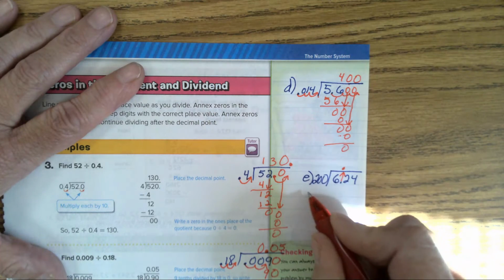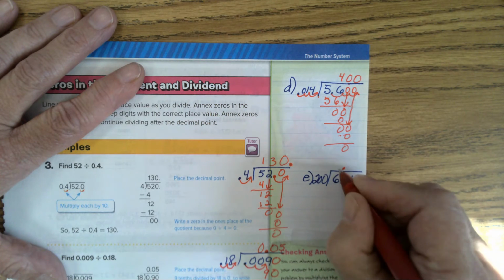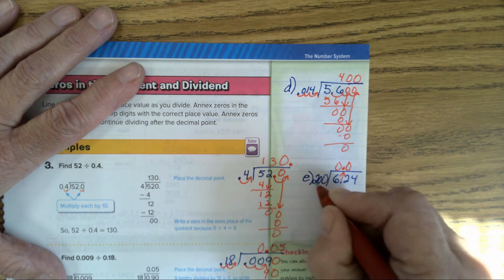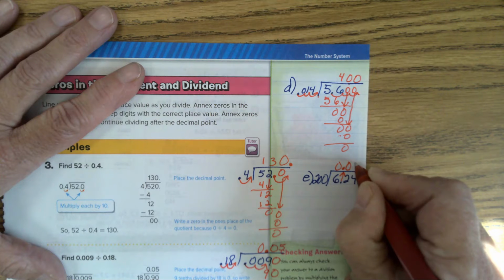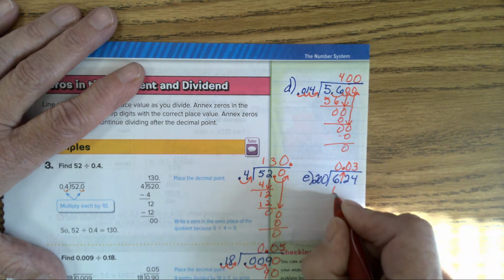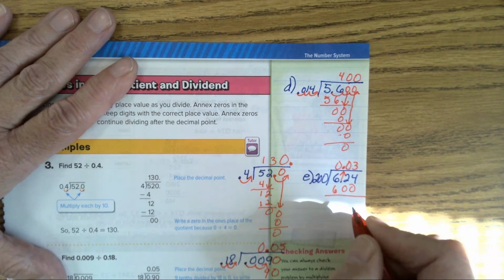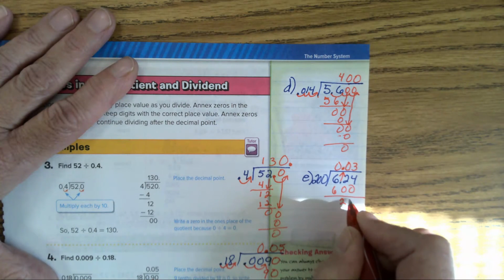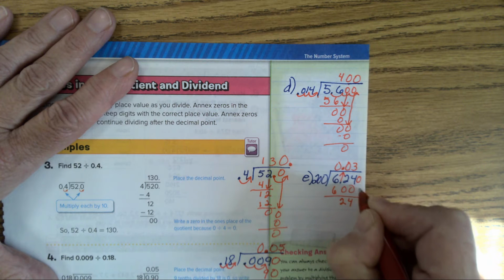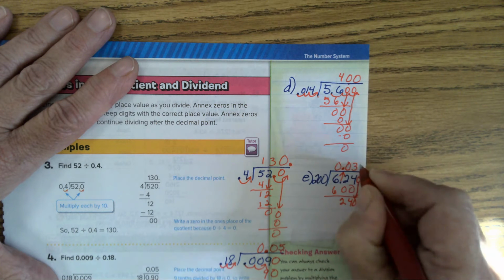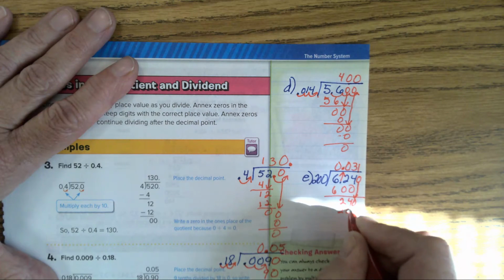Now, how many 200s are in a 6? None. In a 62? None. In a 624? 3. That'll give us 600, and I am going to be short on space for this one. Subtract. Now I'm going to add another 0, bring it down. How many 200s are in a 240? 1. Subtract.